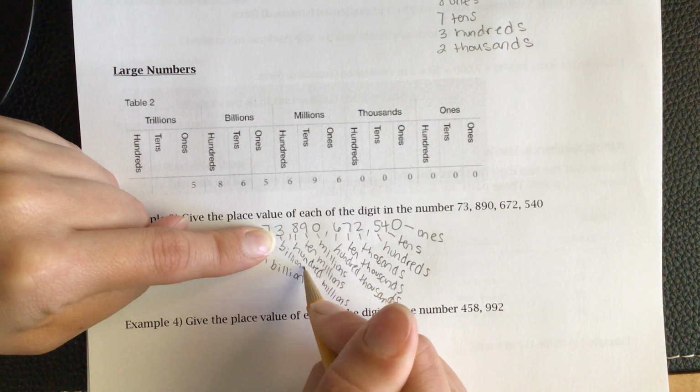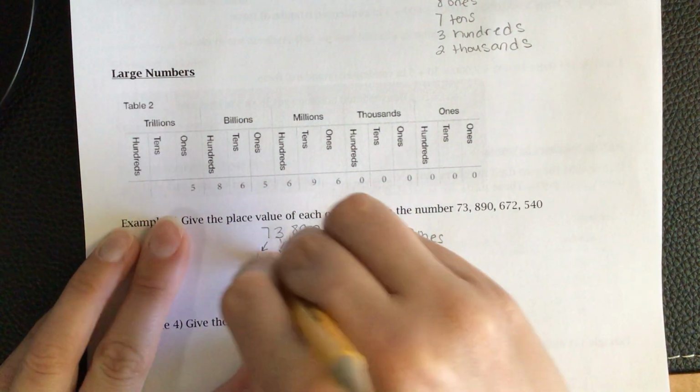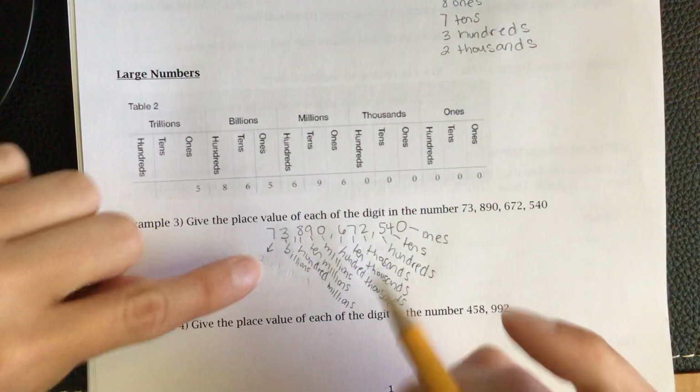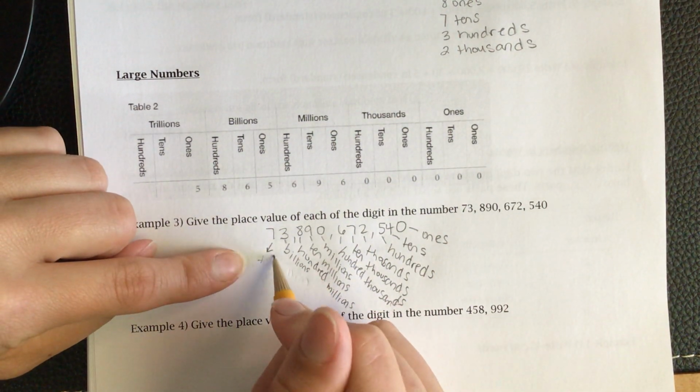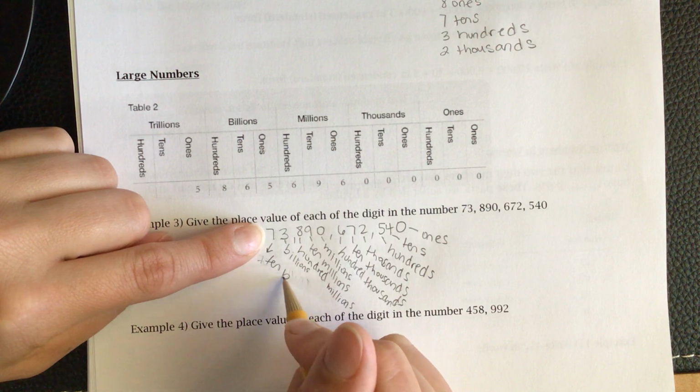And I'm running out of space, so I'm going to rewrite this billion. And again, it's 7 10 billions.